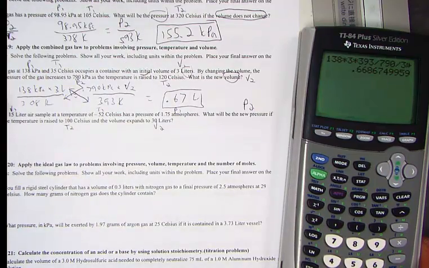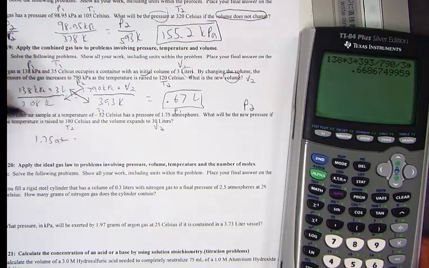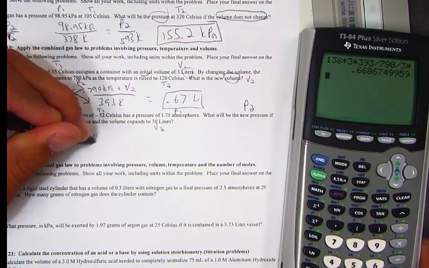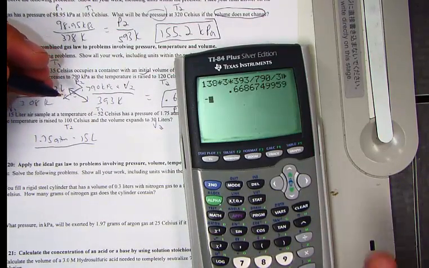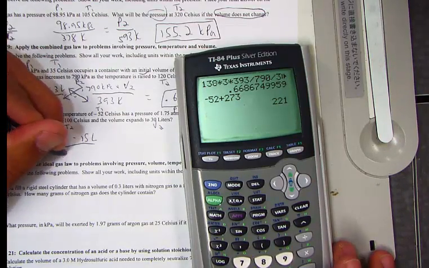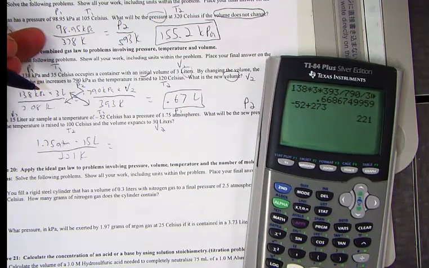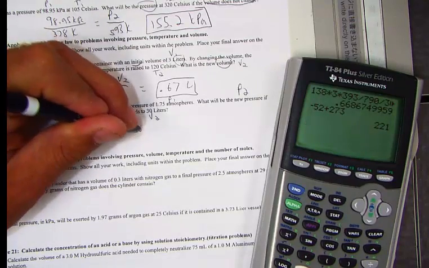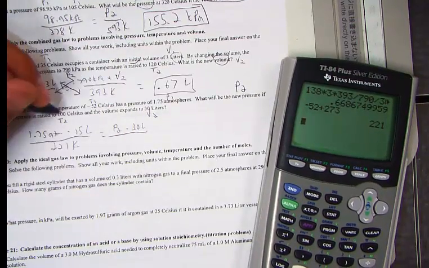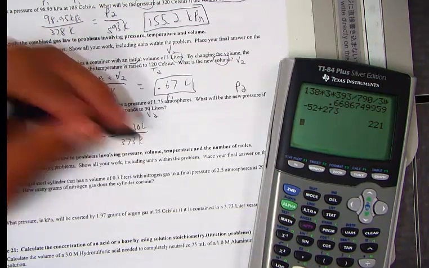P1 V1 over T1. P1, 1.75 atmospheres. V1, 15 liters. T1, negative 52 plus 273 is 221 Kelvin. Equals P2. Well, that's what we're trying to find. Times V2, 30 liters, over T2, 100 plus 273 to change it to Kelvin is 373 Kelvin.